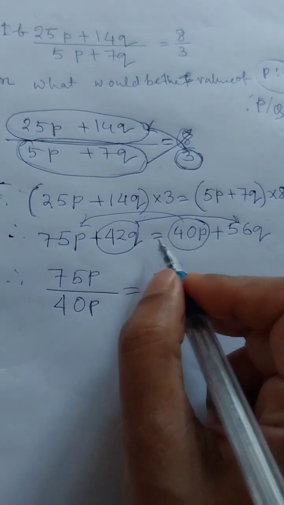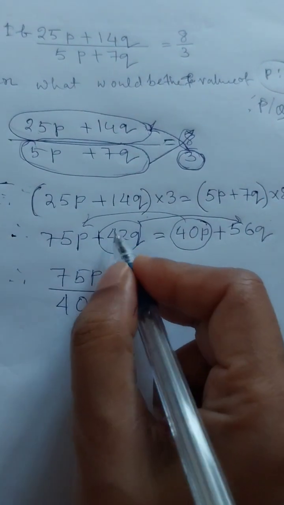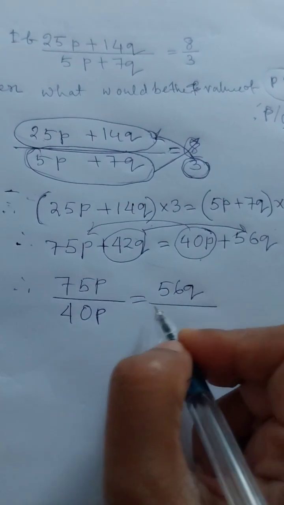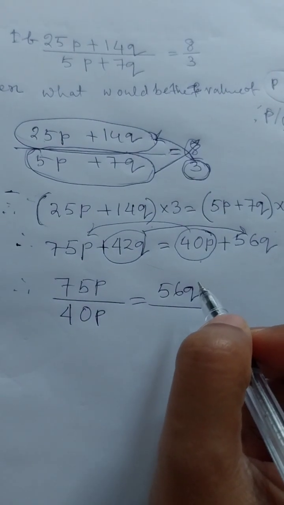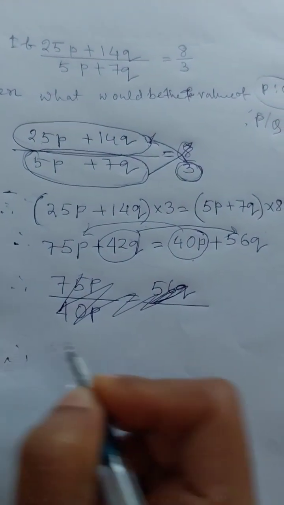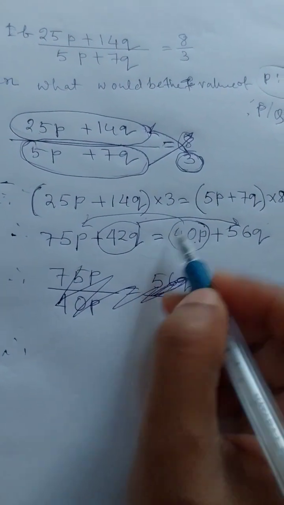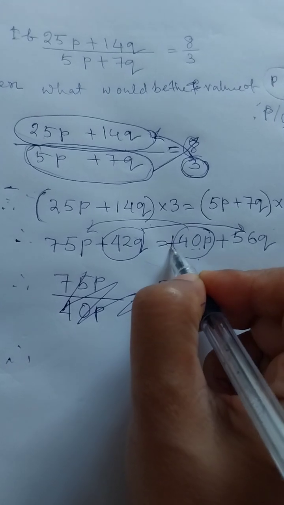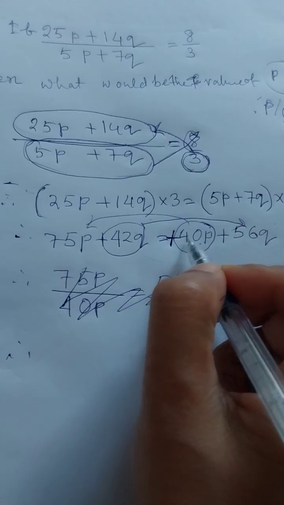Now let's do this. We're going to keep the 56q right over here because it's already at the right side of the equal sign, and 42q we need to bring to the right side. I was wrong here because the equation is actually not a multiplication, right? It's just plus, meaning if you have nothing before a number, that means it's a plus sign.